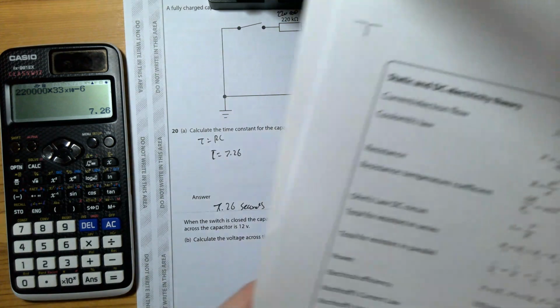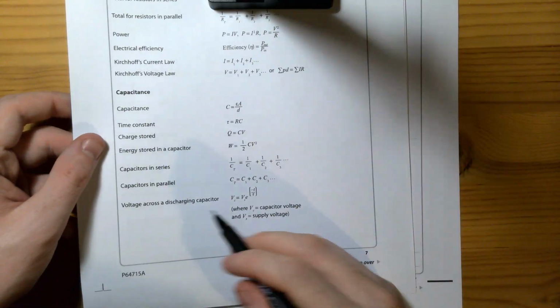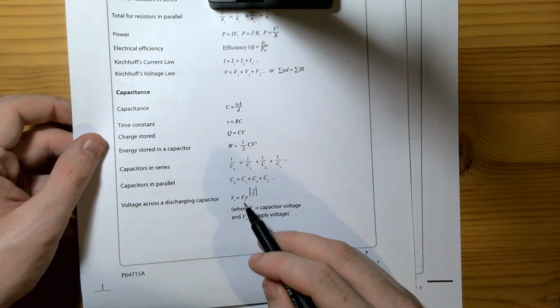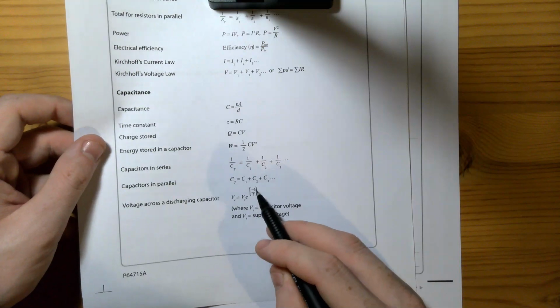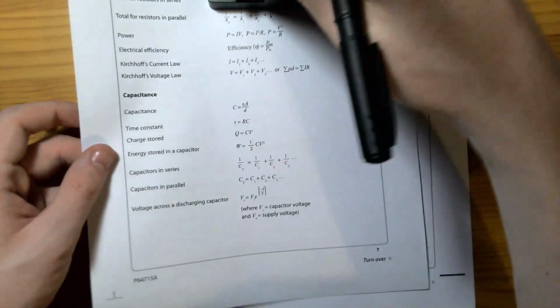Oh, it's been a while since I've seen that formula in action. Right. We're going to be using voltage across the discharging capacitor, which is at the very bottom. VC equals Vs times E to the minus t over tau.